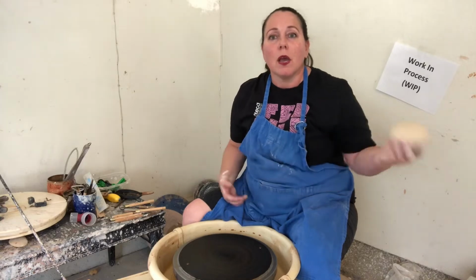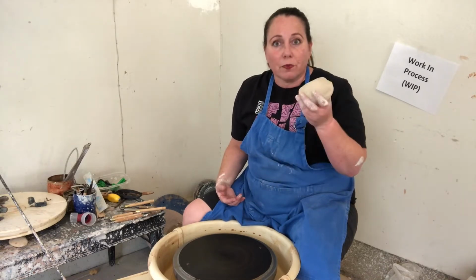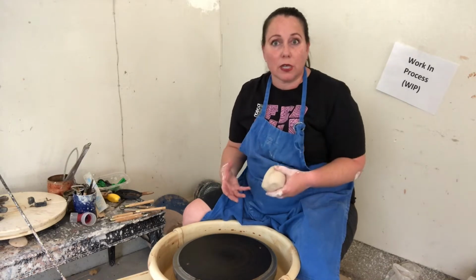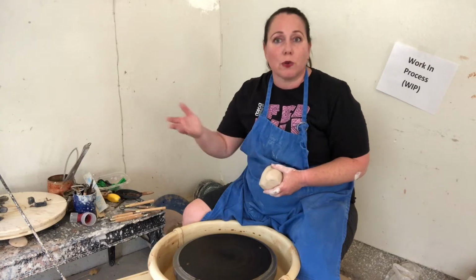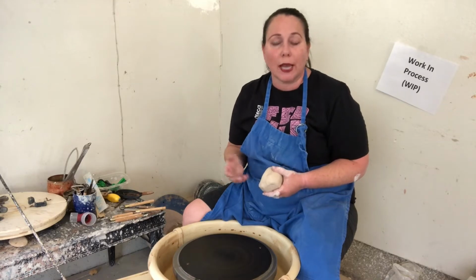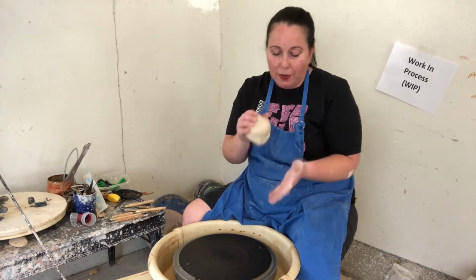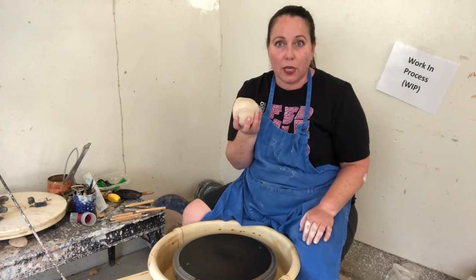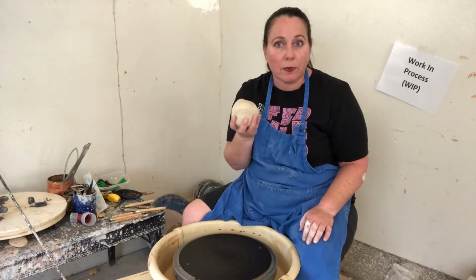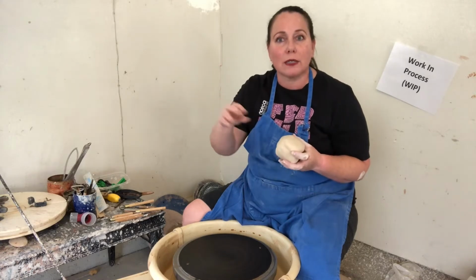For example, when we have enough clay that has been transferred into WIP, that's going to trigger our purchasing manager: hey, you need to go buy some more clay. Okay, but at this point, we are transferring in 1.5 pounds of clay, however much that costs, so we are going to move the costs into WIP.